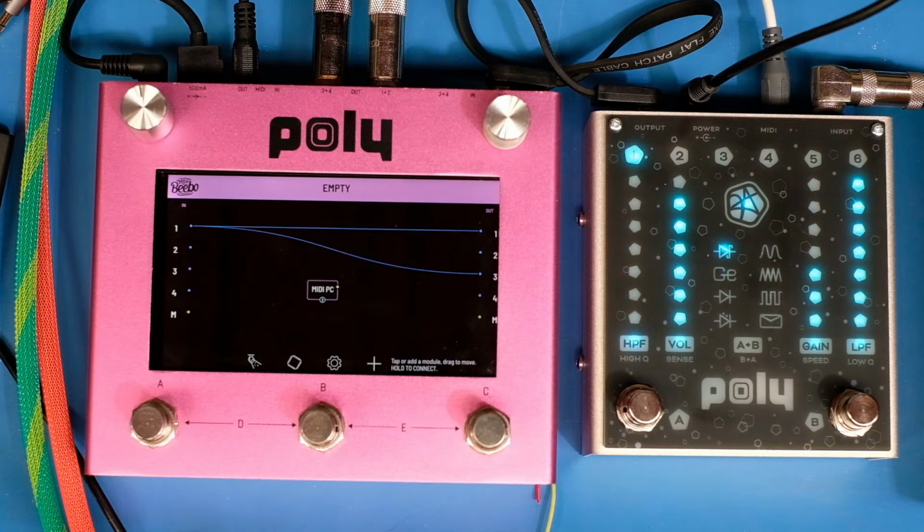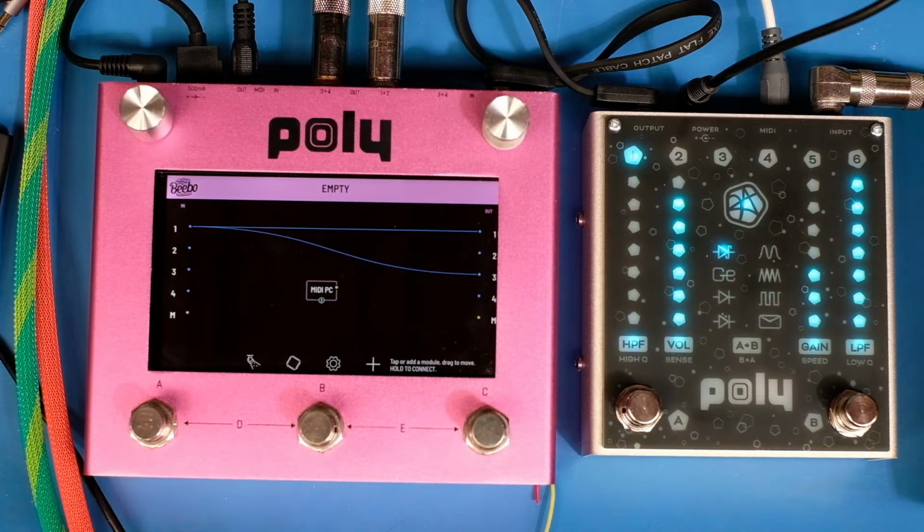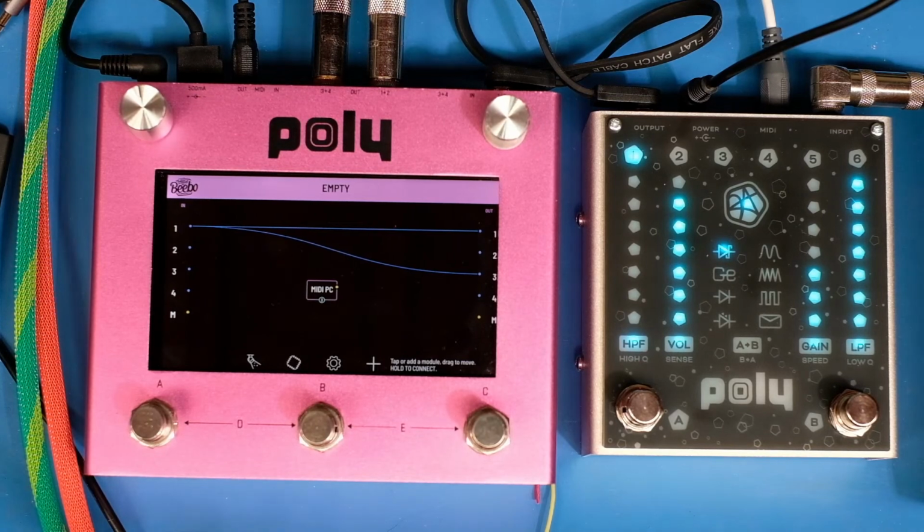So what is MIDI? It's a way for different musical instruments to talk to each other. You can send notes to something else, to play a particular note, to control one synthesizer from a keyboard or something like that, or you can change presets or programs, depending on what you want to call them, and you can change any of the knobs, the controls.